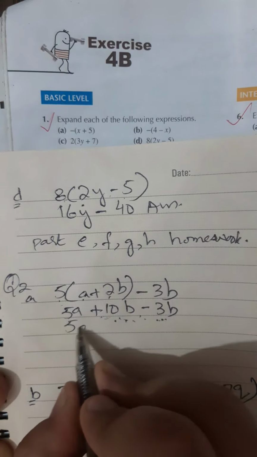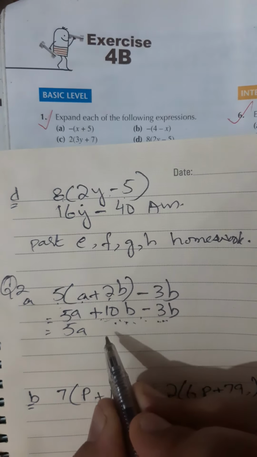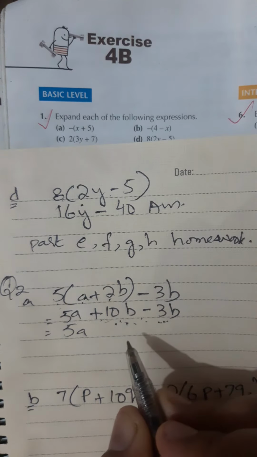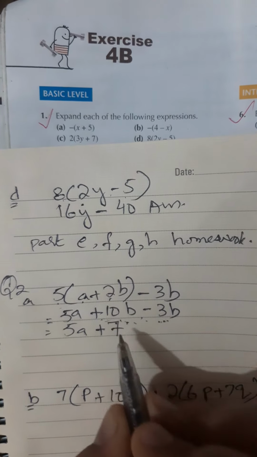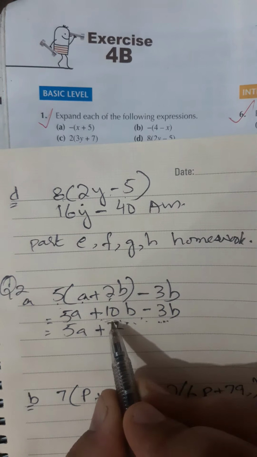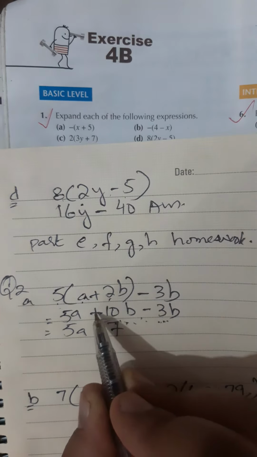So 5a will be written as it is, and plus 10 and minus 3 gives plus 7. Or we subtract 3 from 10, we get 7, and the greater number is 10, which has a positive sign.